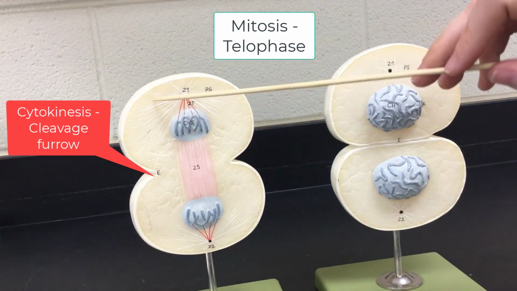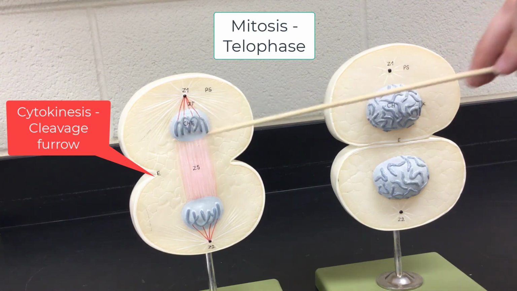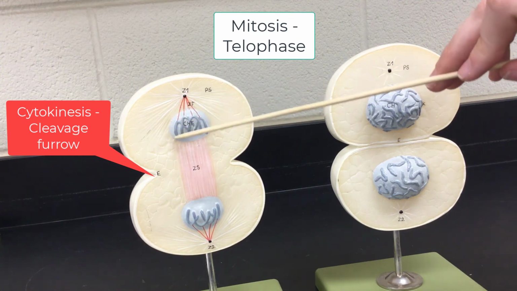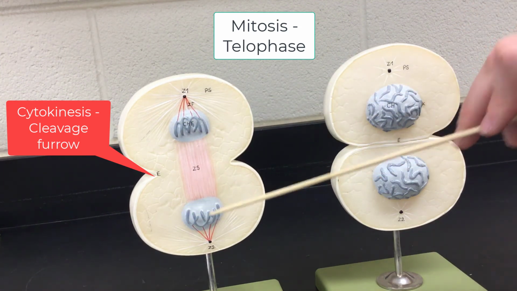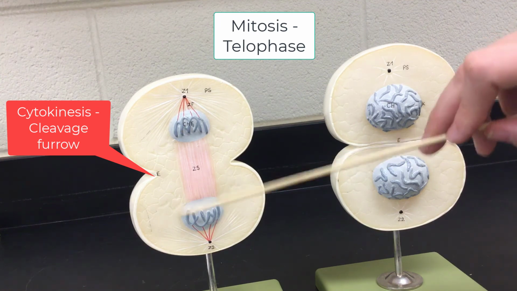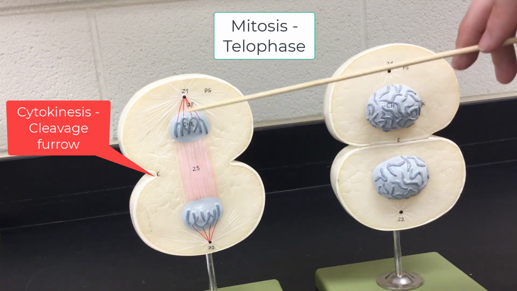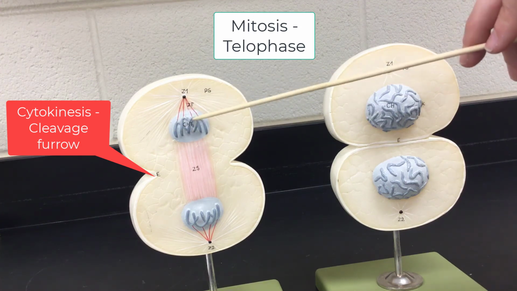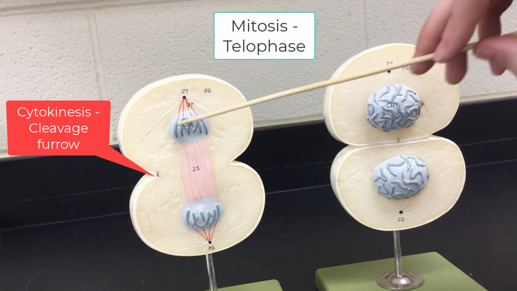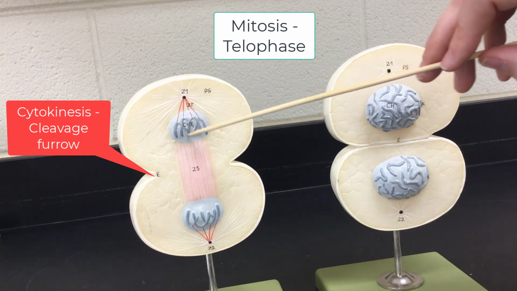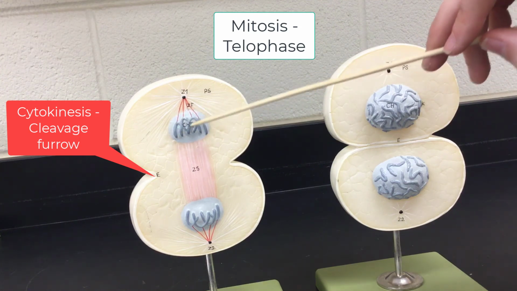And so here we can see that once the sister chromatids have been moved to opposite sides of the cell, our nuclear envelope is going to reform. And once the nuclear envelope reforms, then that is going to be sort of the start of telophase. So our nuclear envelope has reformed. You can see these are still attached. They're kind of still being pulled to opposite sides. So this is going to be telophase once the nuclear envelope has reformed.